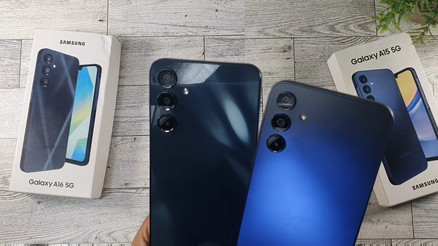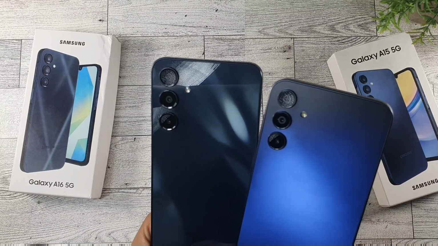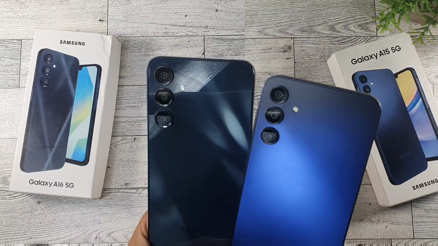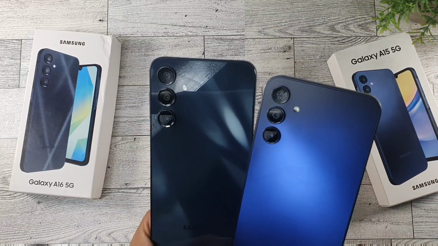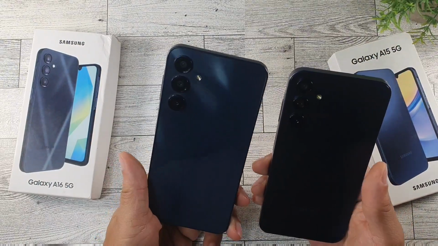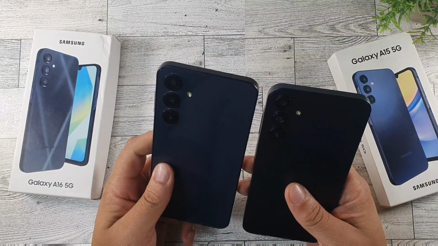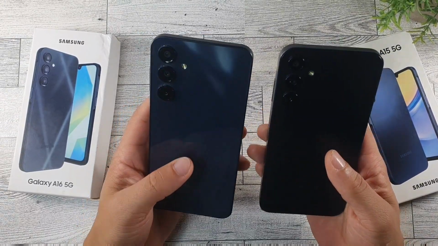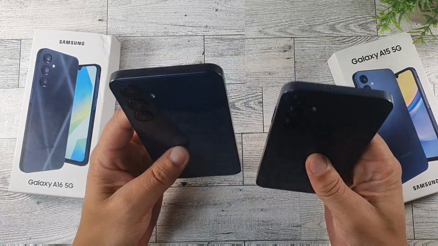You have a 50 megapixel main camera on both of these phones, so they both have that 50 megapixel main camera. They also both have the 5 megapixel wide angle camera, and then they both also have the 2 megapixel on board. And then next thing I want to talk about, you do see that they both have flash right here, so you can get the flashlight as well.